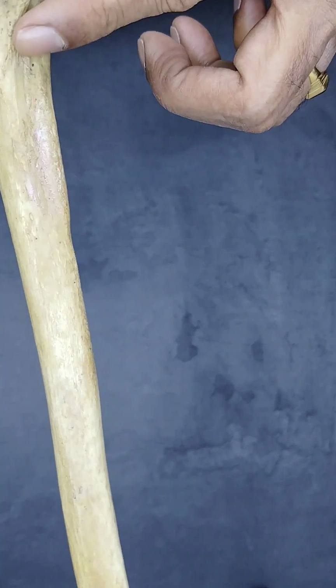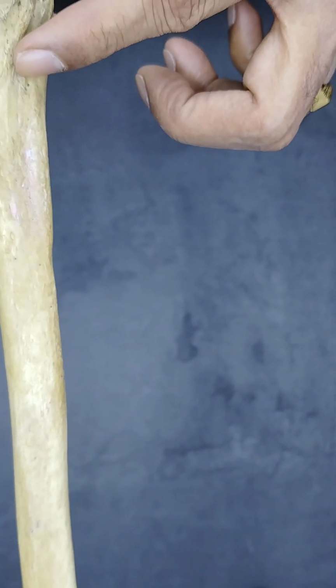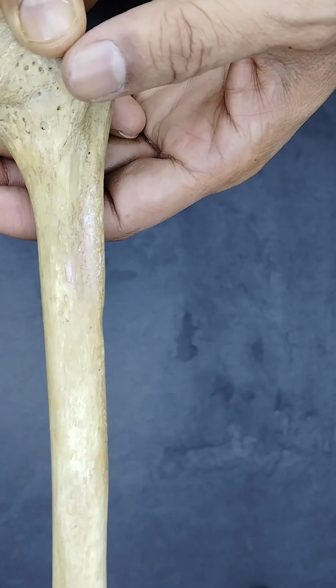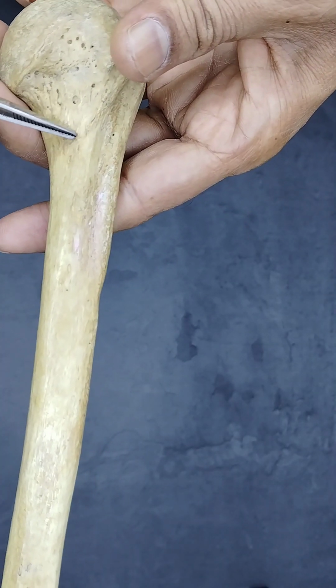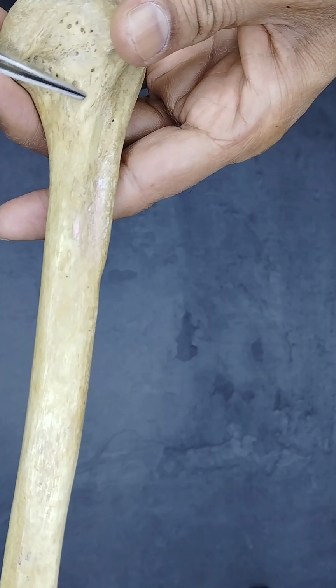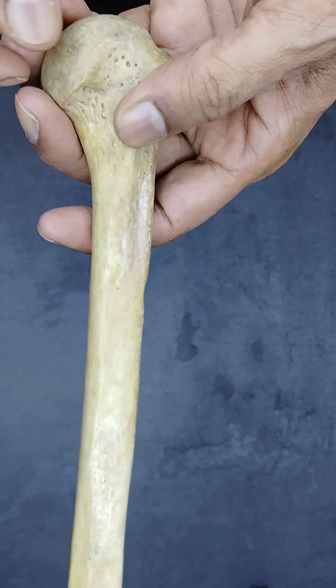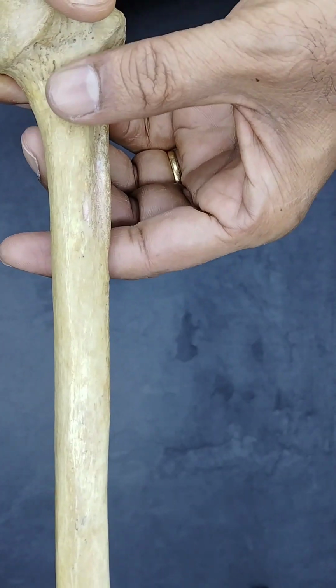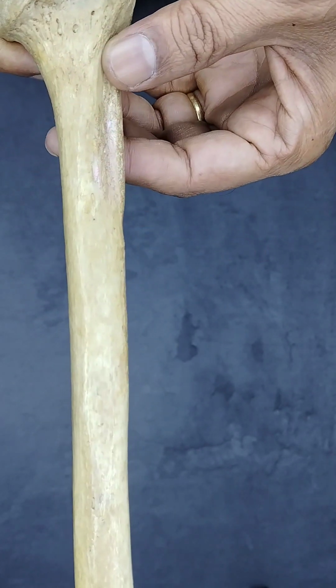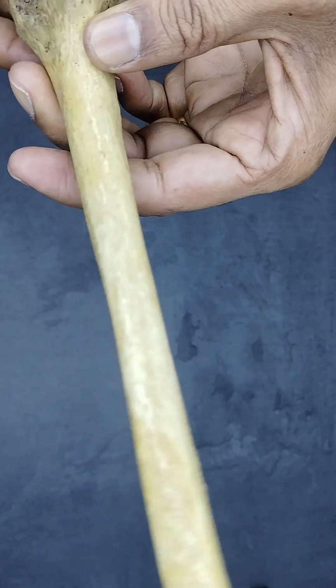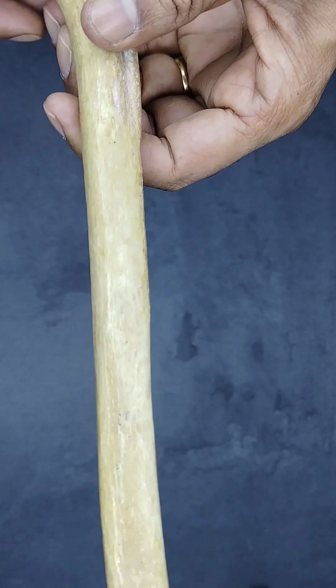In the early stages of bone development, there is another neck, about 1.5 centimeters above the surgical neck of the humerus, called the morphological neck. But in developed bone, there is no morphological neck; we are unable to find it. Okay, these are all the important points related to the upper end of the humerus.